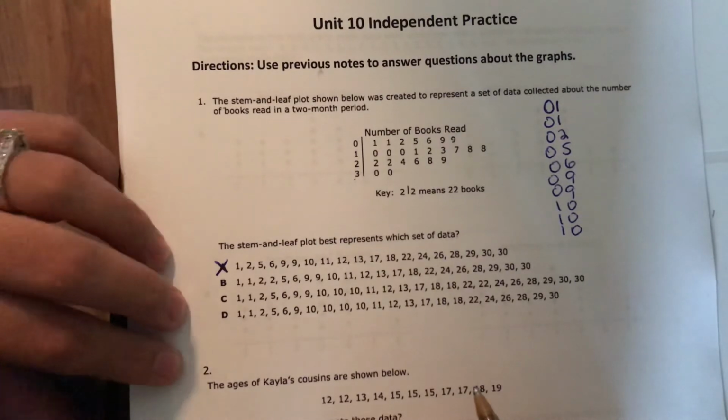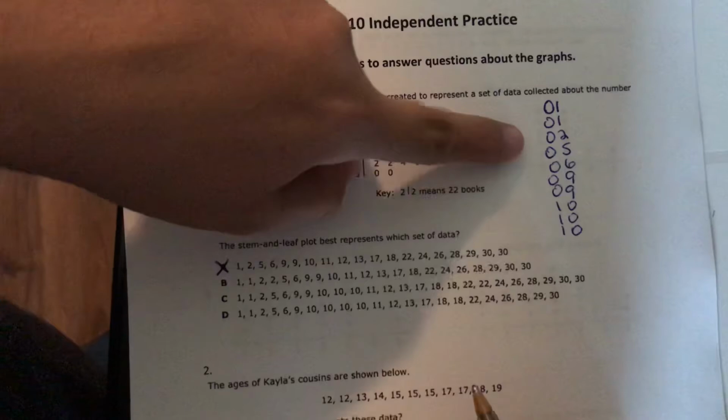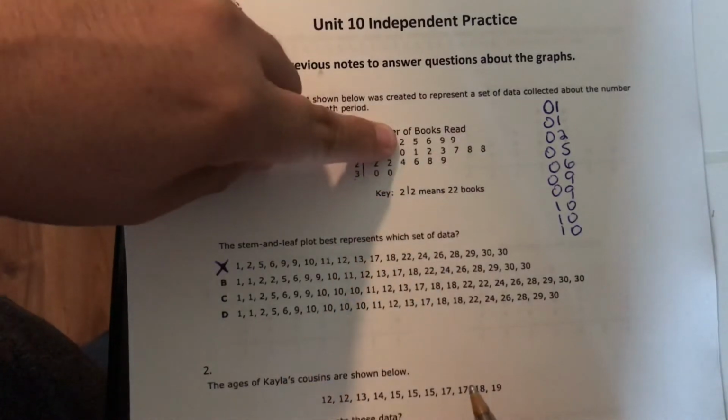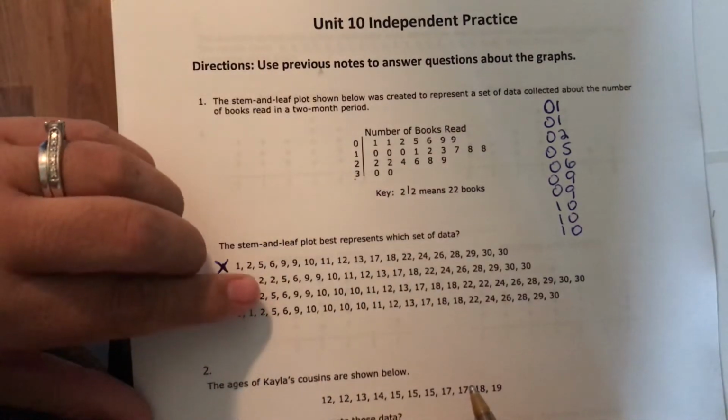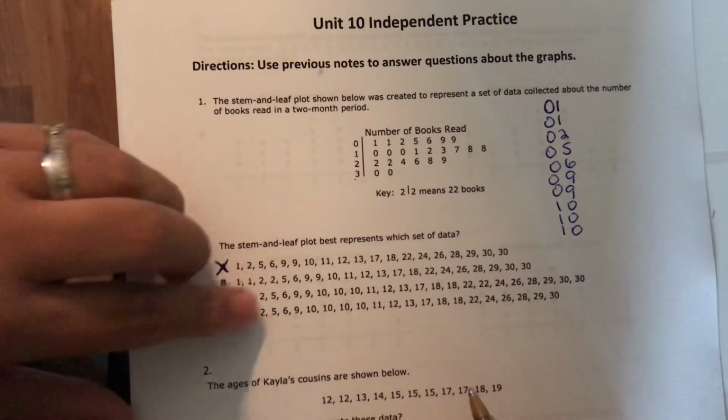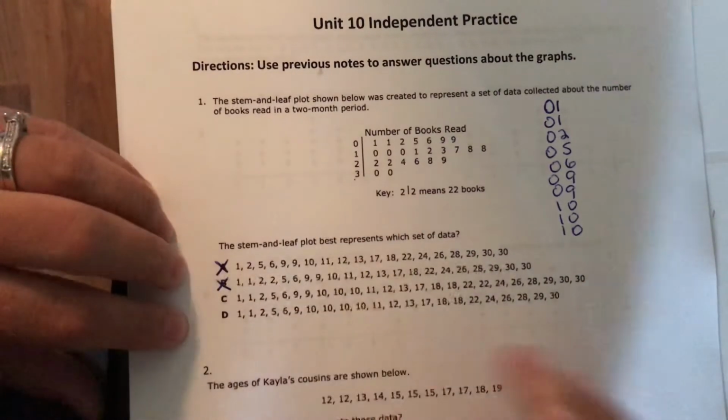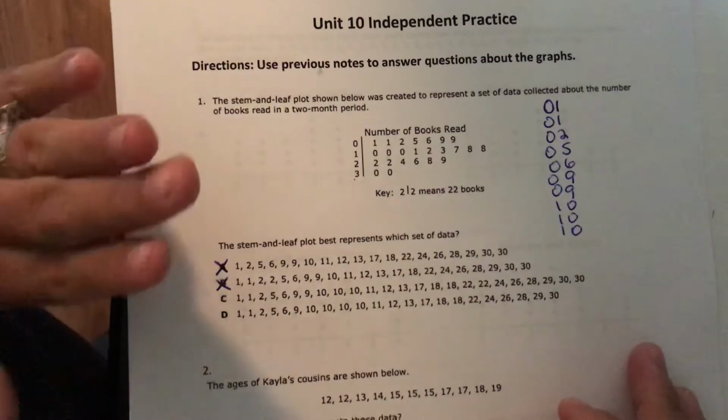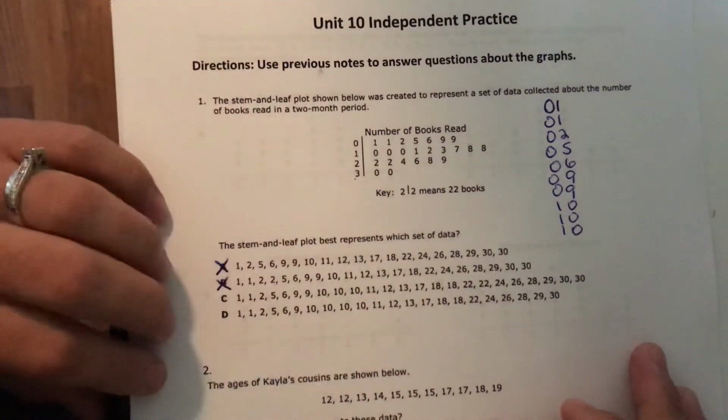Okay? How many 2s do you see? There's only 1 2. So then this one has 2 2s, so then I know B cannot be the answer. I'm going to stop right there and let you figure out the rest.